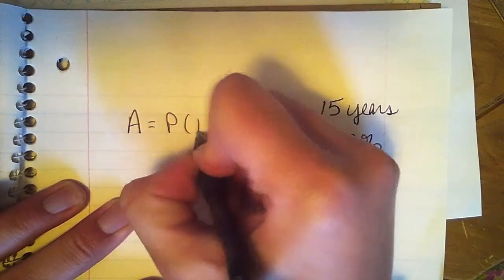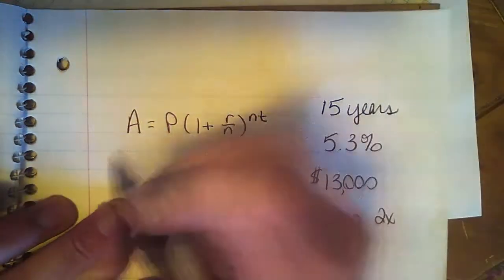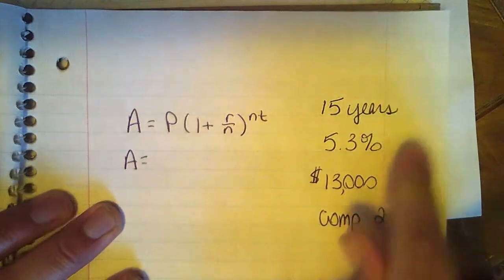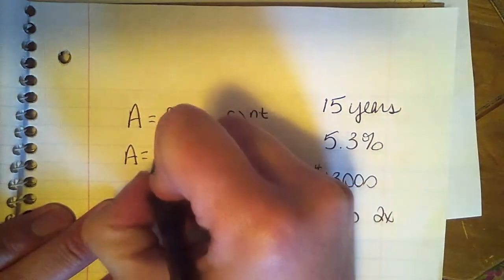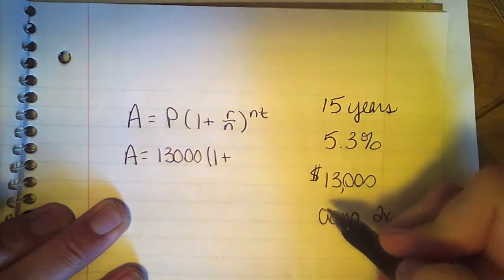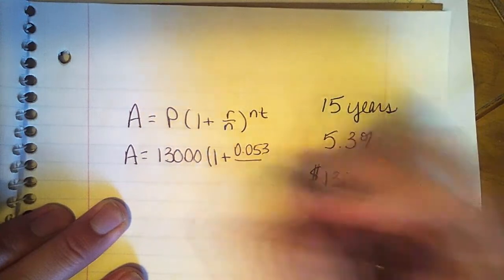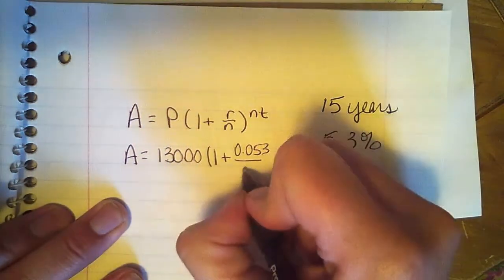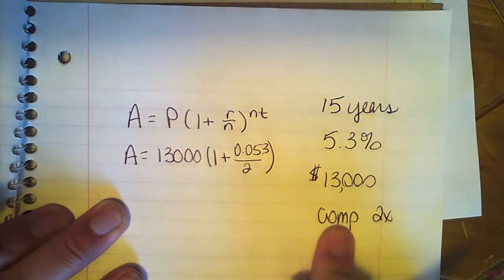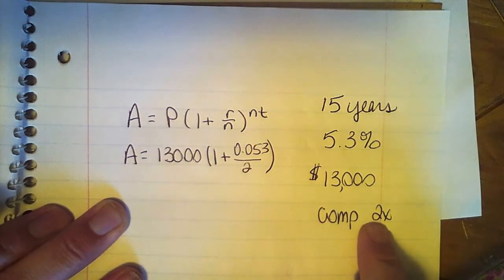So now we go back to A equals P times 1 plus R over N raised to the NT. My price, or the beginning part, is 13,000 times 1 plus R over N. So my rate is 0.053 over twice per year, raised to the NT. Remember that N is not 2x, by the way, it's 2 times per year.